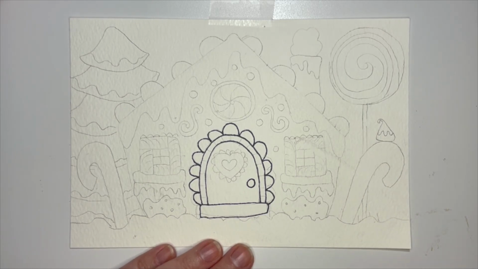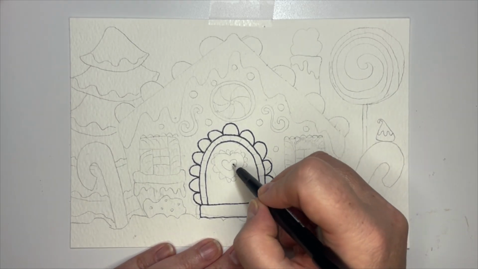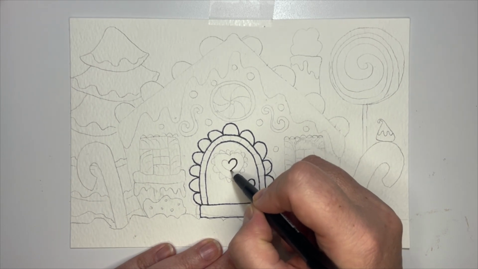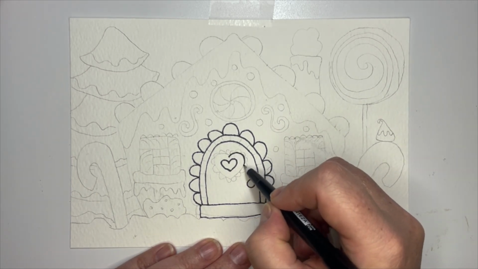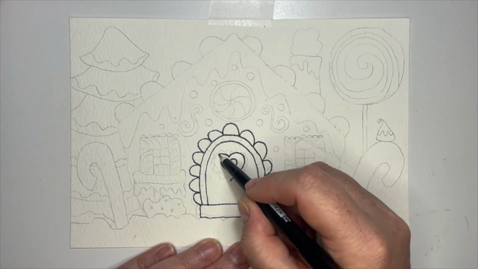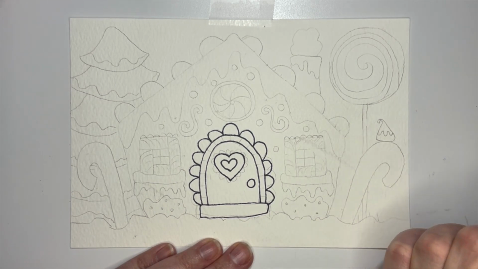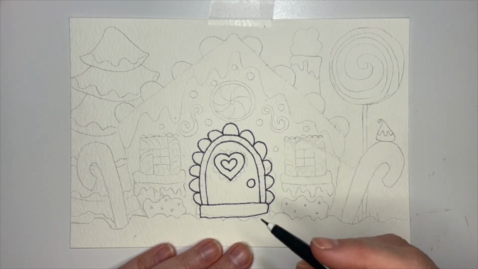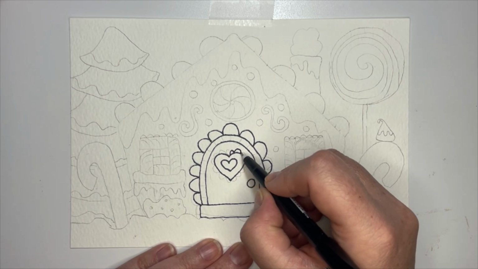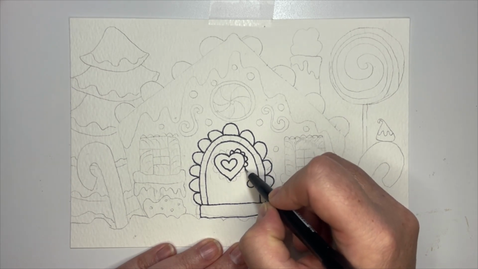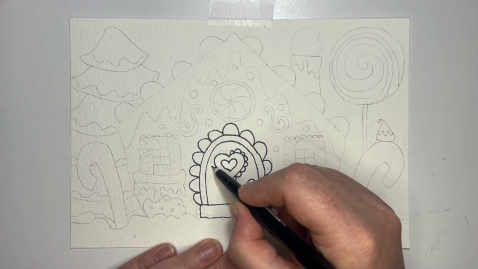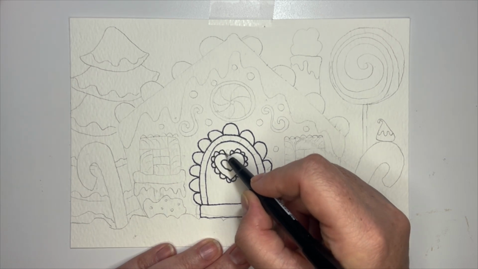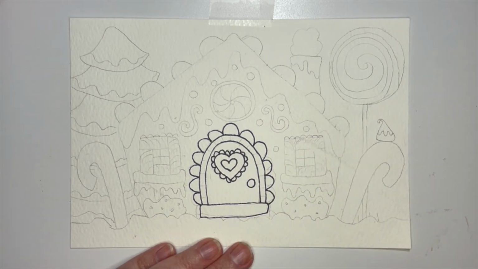And then we'll give it a little window for a peephole. So you're going to make a tiny little heart. It's so tiny. And then outside of that heart, we'll make a border. And then outside of that border, we'll make a lot of littler arches, just like we made on the outside of the door. And that's our door.